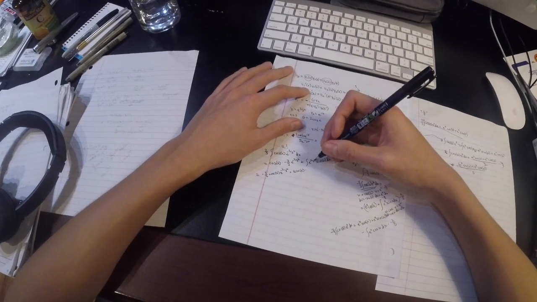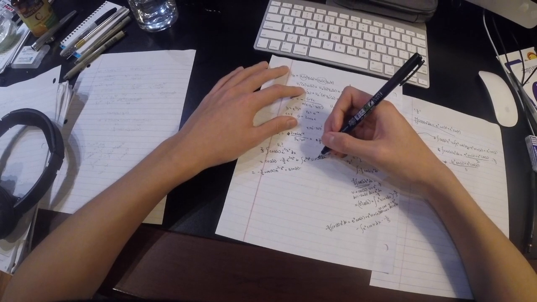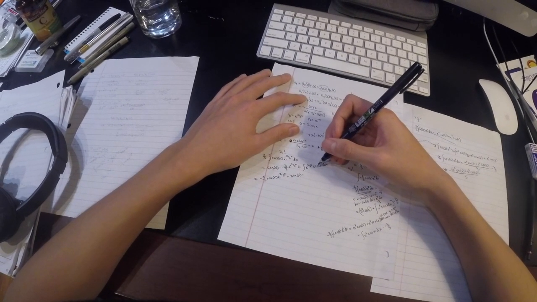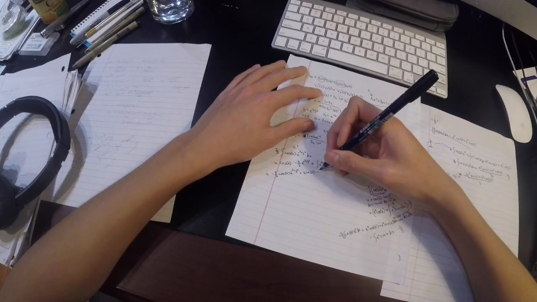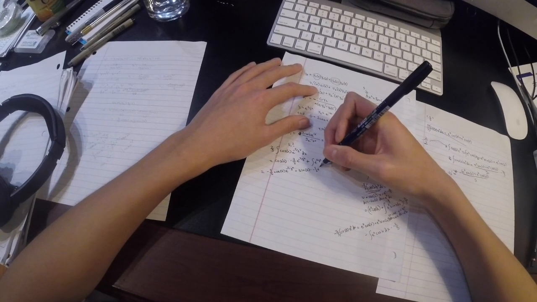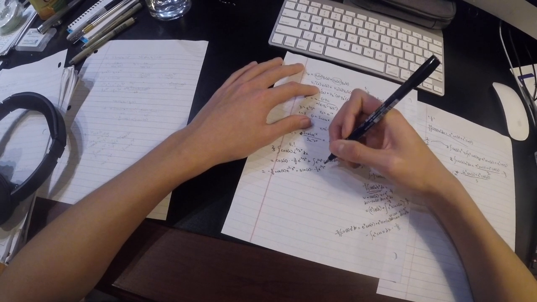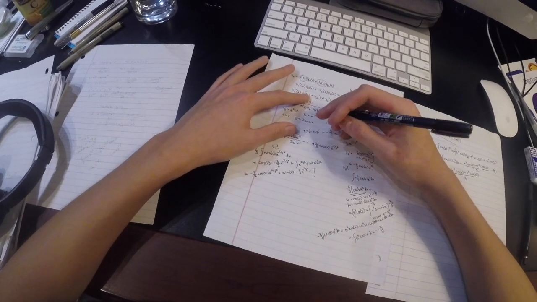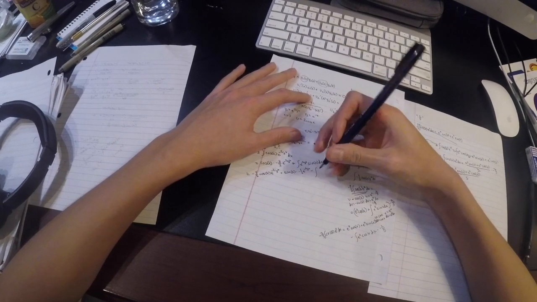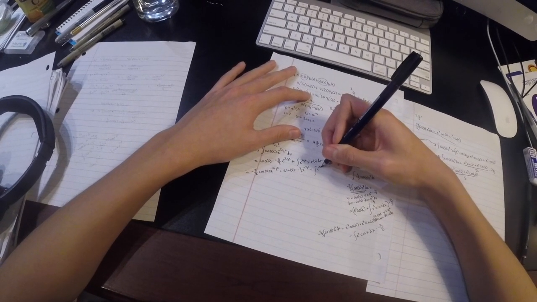So u would be this term, and then v would be negative 3/2 e to the 2/3 x, and then minus v du. So I designated this as v, so it's e to the 2/3 x.